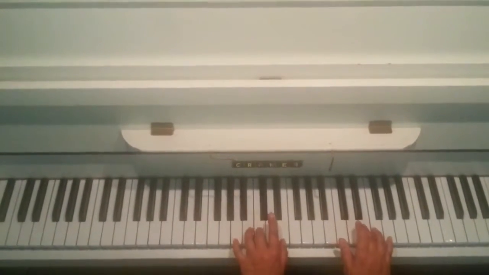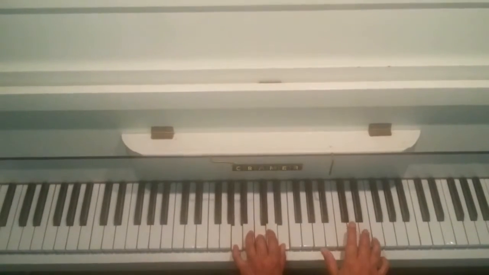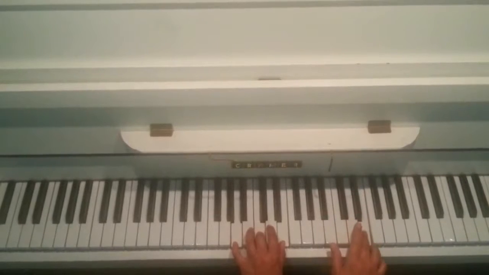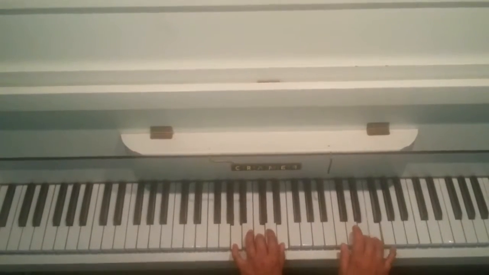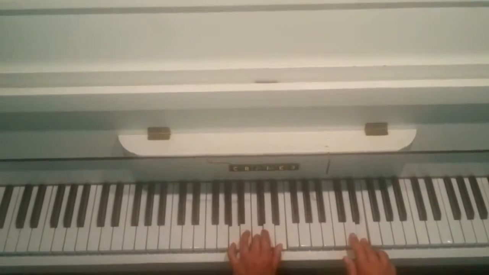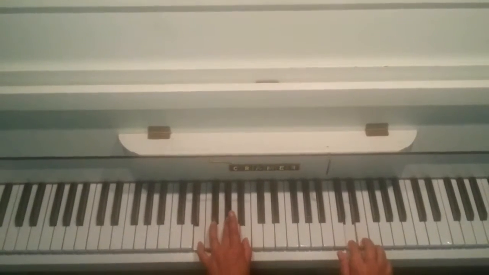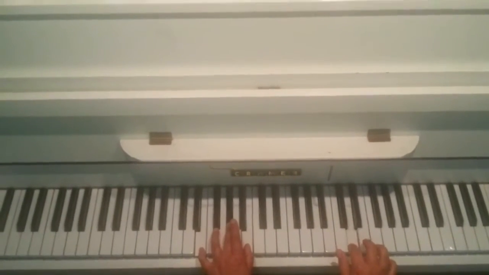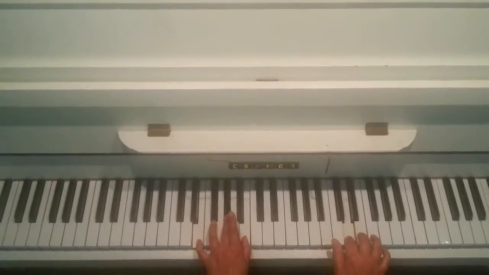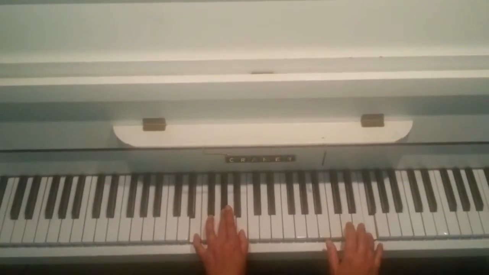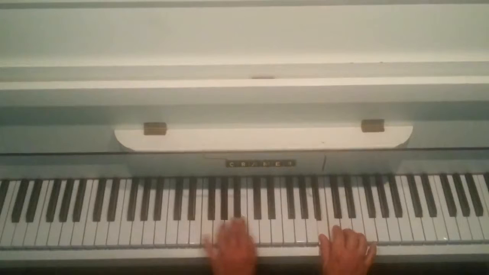Last section, A minor, E, F, E, D sharp, E. And then E chord, that was D, D, D, E, D. And then D, D, E, F, E, D, B, A minor again.